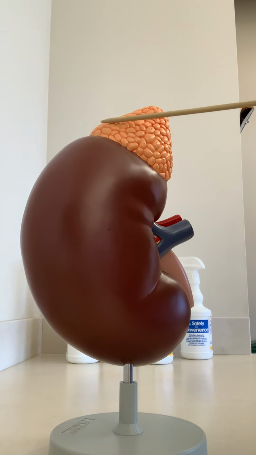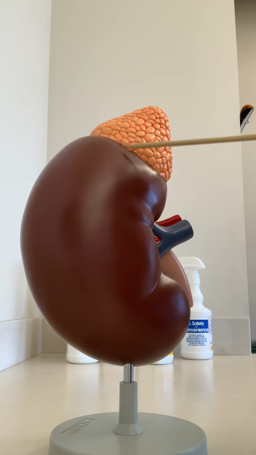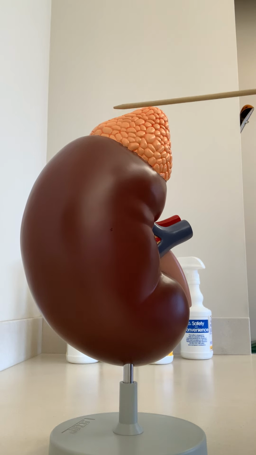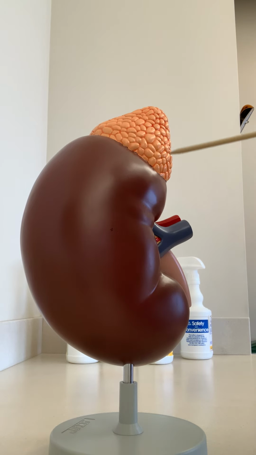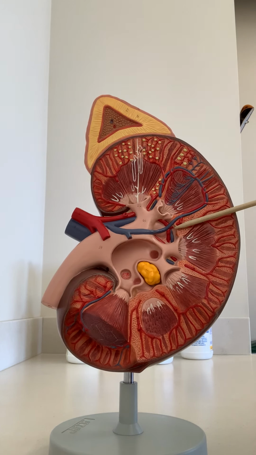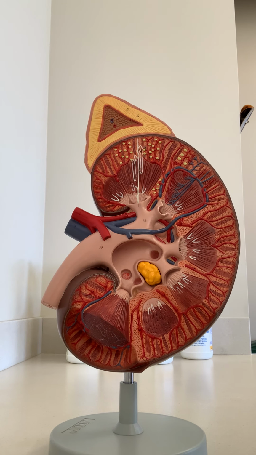And this is the upper pole of the kidney, this is the lower pole. On the upper pole of the kidney, this gland is called the suprarenal gland or the adrenal gland. Okay, a very important gland. So you have two adrenal glands on the upper pole of your two kidneys. Okay, so now let's see inside the kidney.